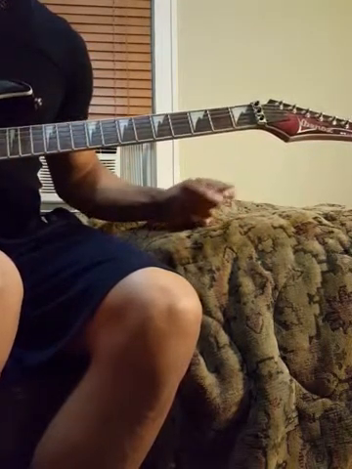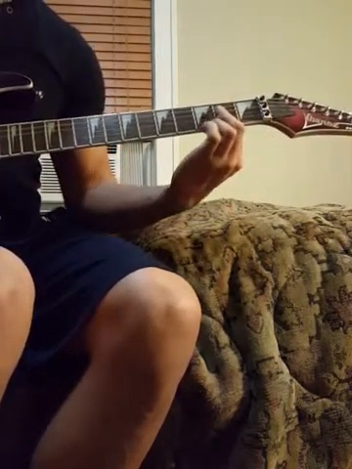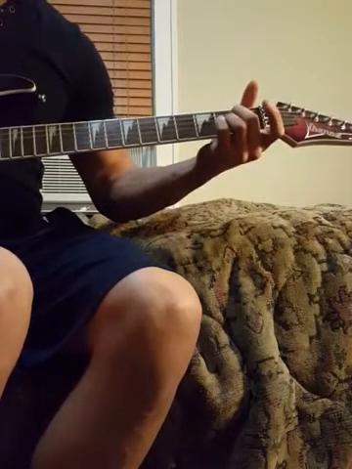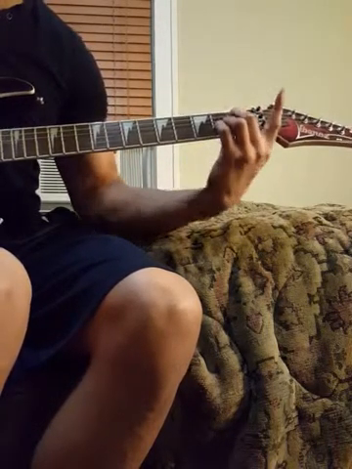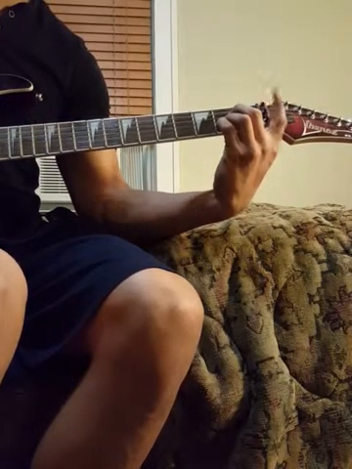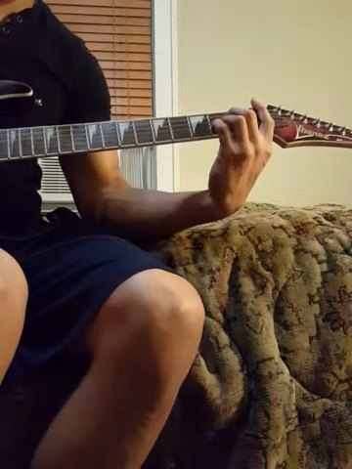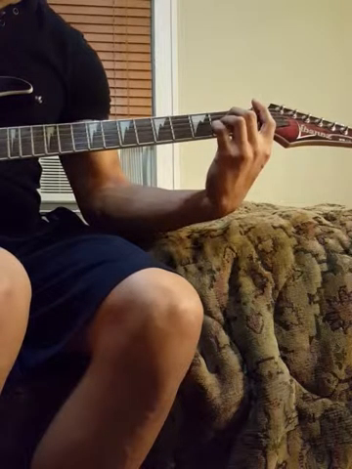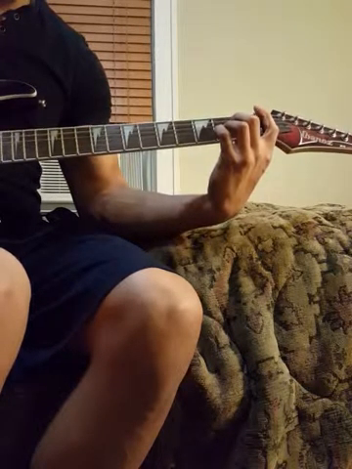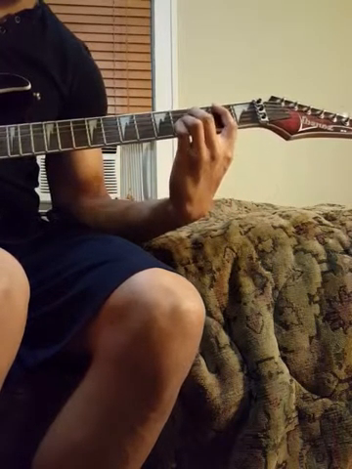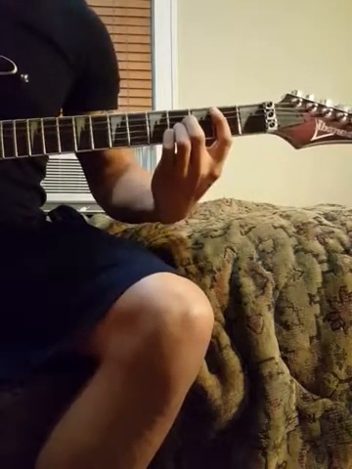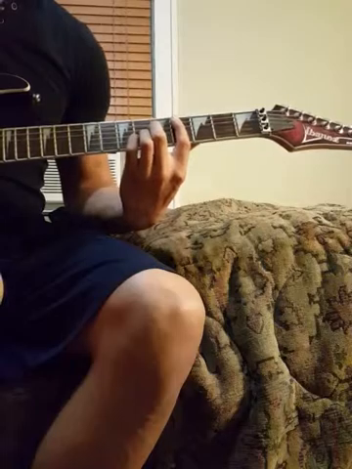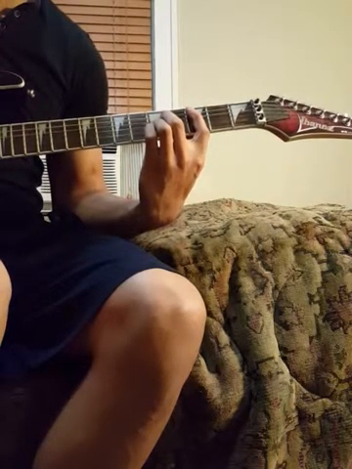Now, when you take that open A, a lot of people play it like this, or envision it with 3 fingers. If you can take this shape and move it down, so envision you have this barred with your first finger. You're going to move that down. So that's an A. This is a B. Now it's a C.